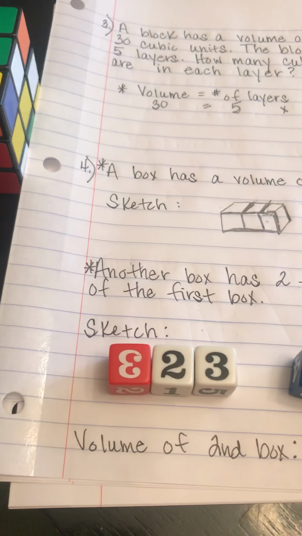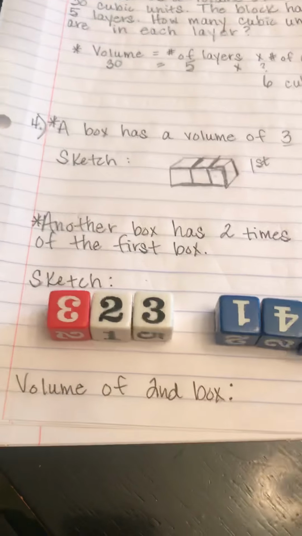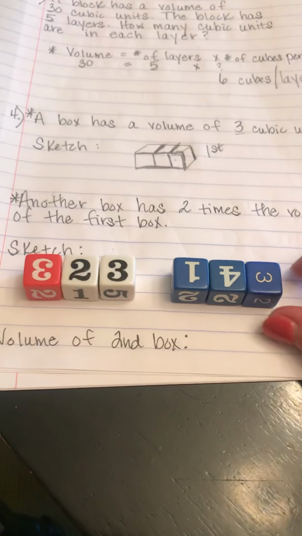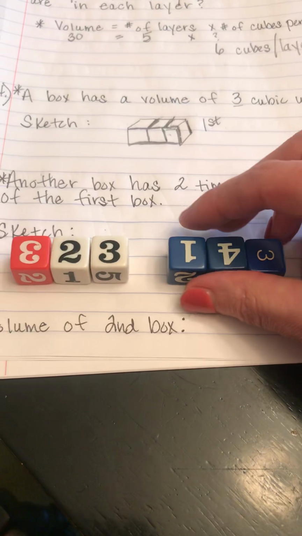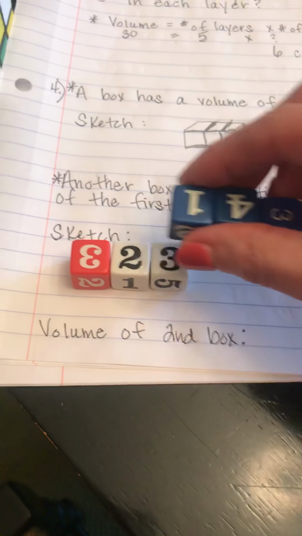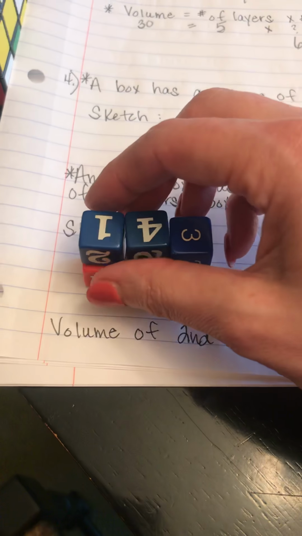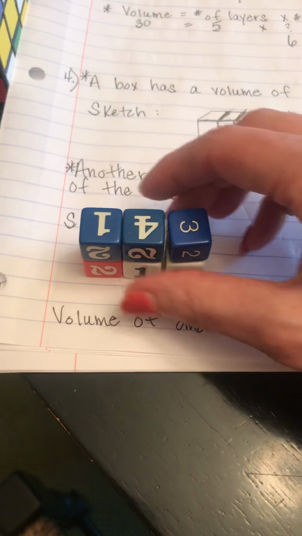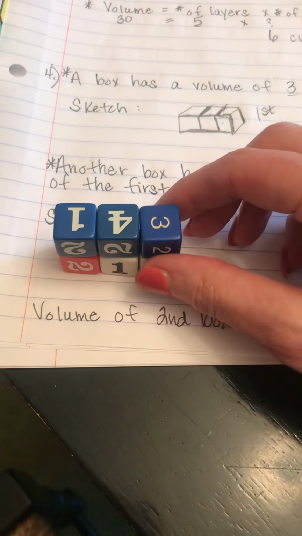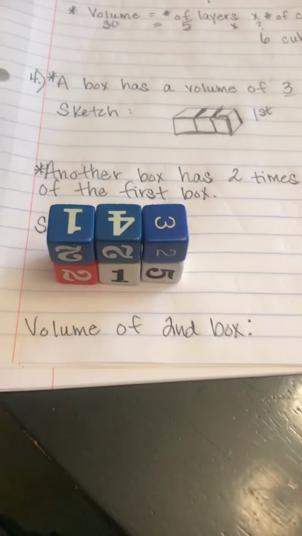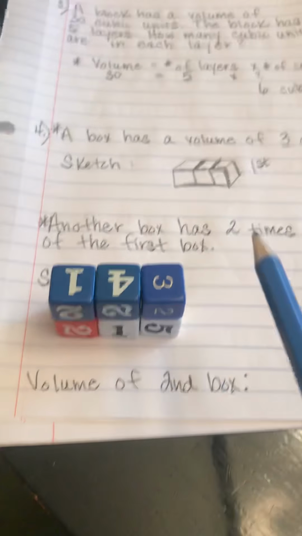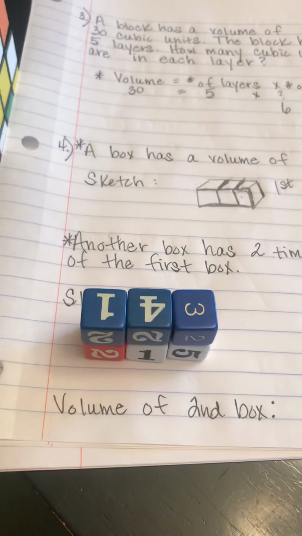So 2 of these, right? Now we have to put them together to create an actual rectangular prism. So what we could do is stack them up. So now we've created a rectangular prism that is twice as large as this first one.